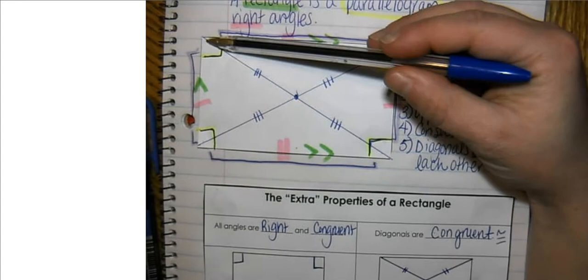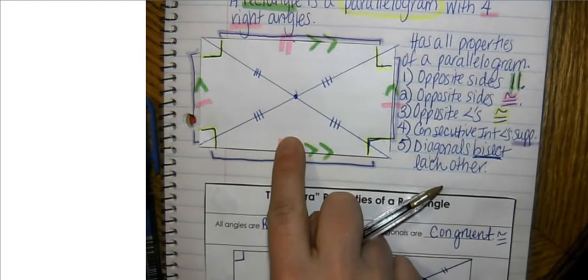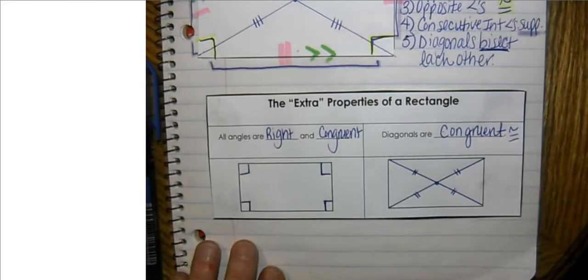Something else to keep in mind is that the diagonals do not do anything to the opposite angles, so that doesn't help anyone. And please also know that there exist two pairs of congruent triangles. That's something else I want you guys to write down.